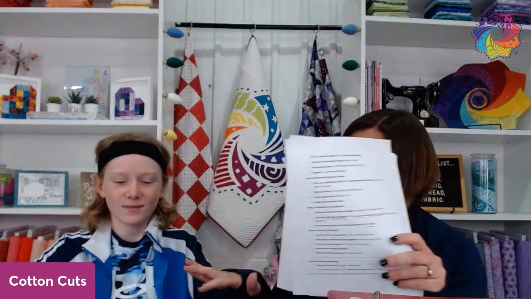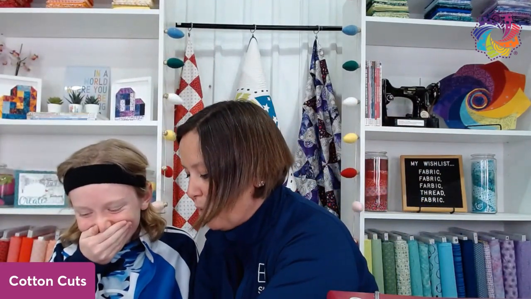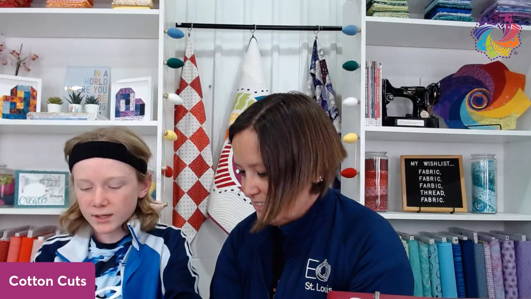Mind you, there is nothing in the instructions about this. Okay, all right, stop. So we're gonna sew what you've laid out, because we need to have a block for the show. I'm gonna attach it here. No, we have to, because it's like this. It has to go here.